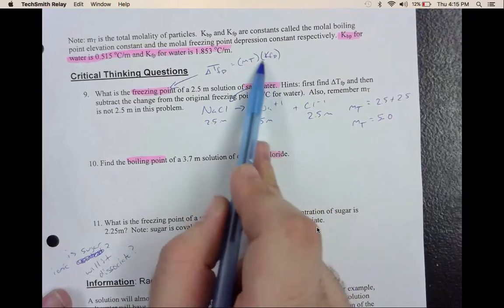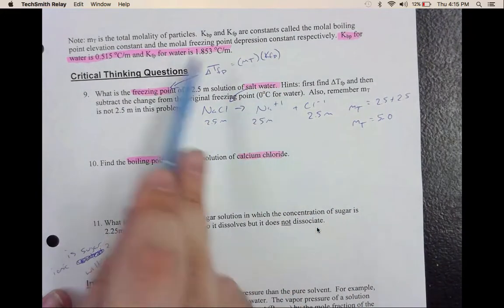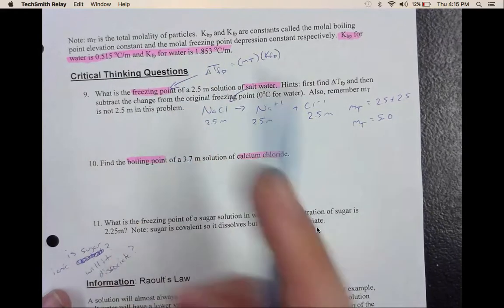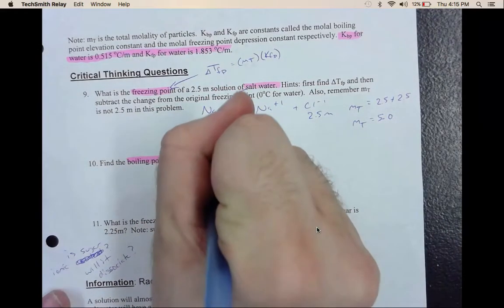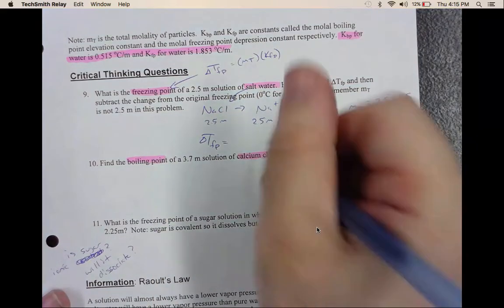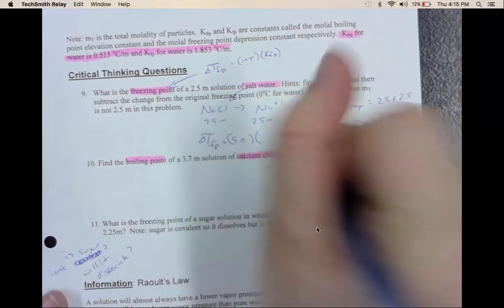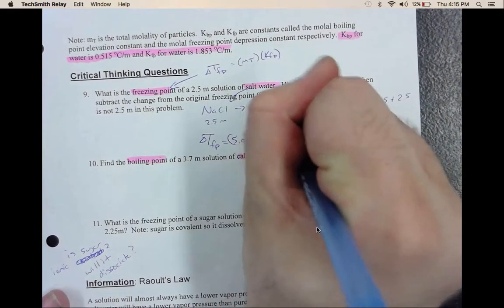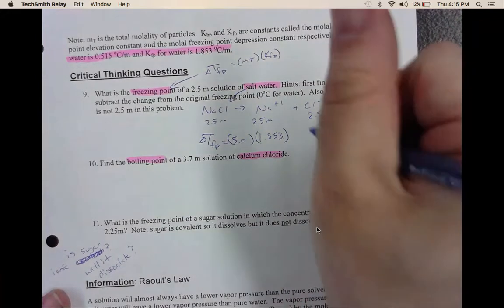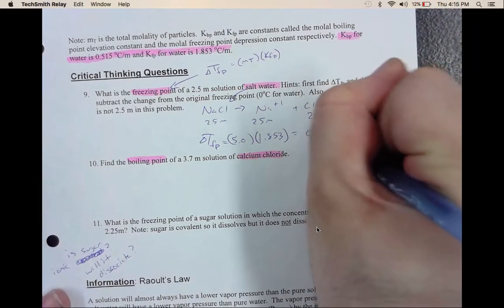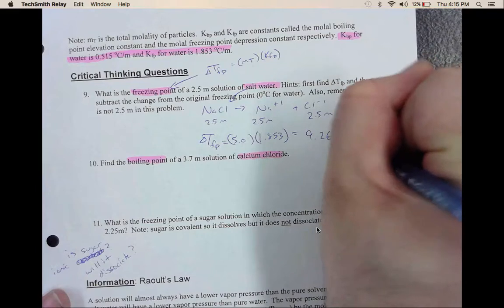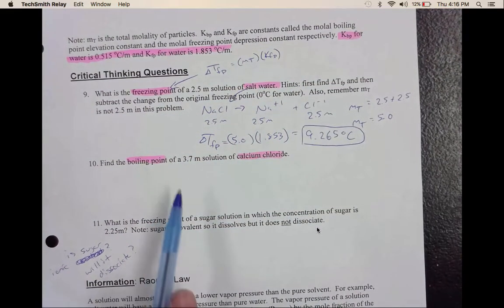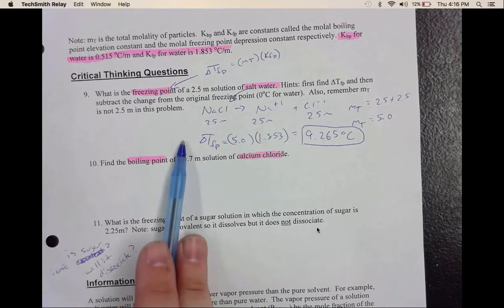Remember, this value is given for water, so we have water, so we know that we're going to use the freezing point depression constant right here for water. So now we just have to plug in: delta TFP would equal 5, times 1.853. After you multiply, you should find that it decreased 9.265 degrees Celsius.